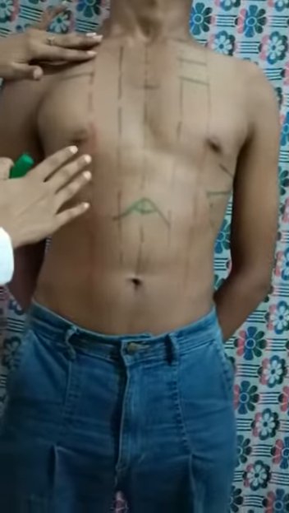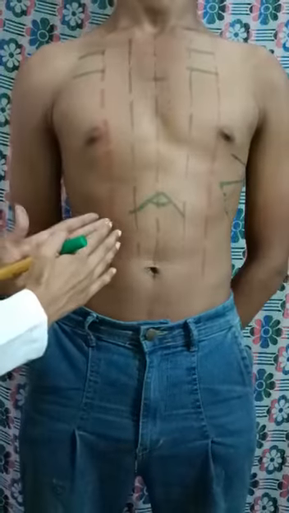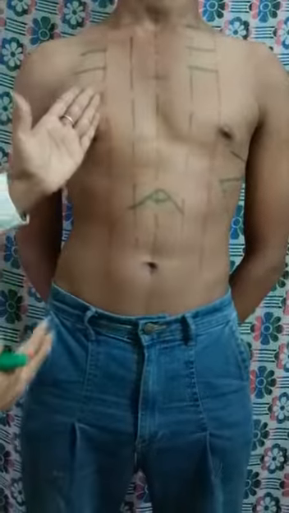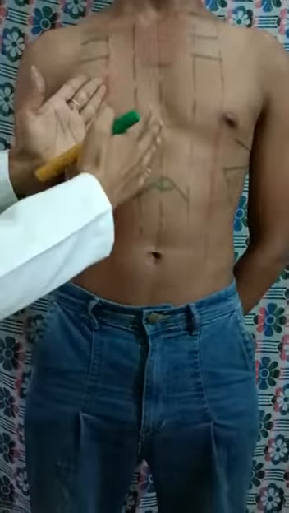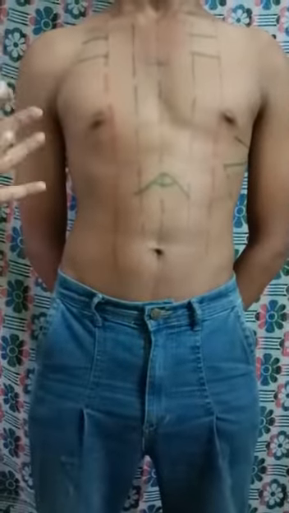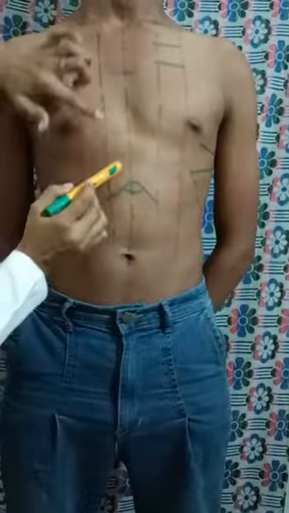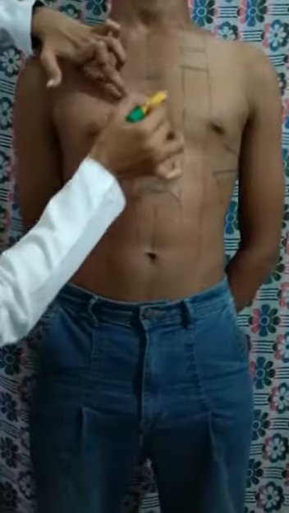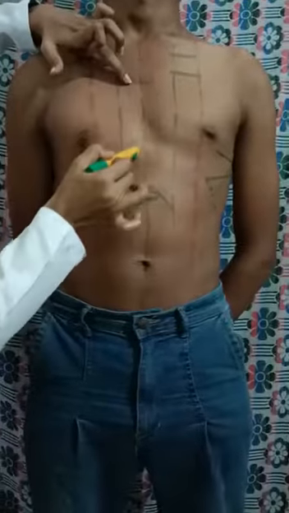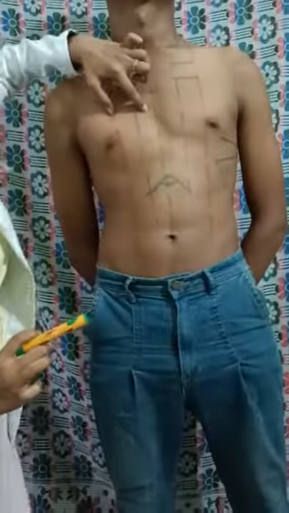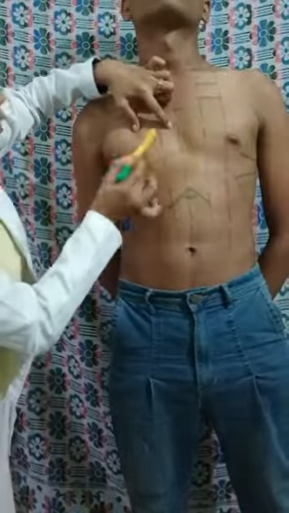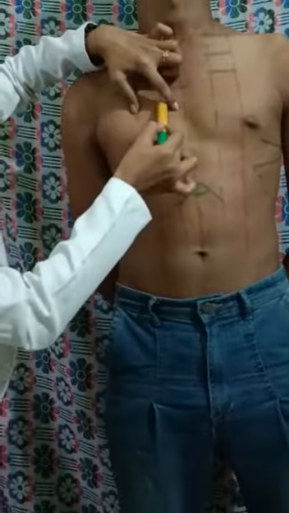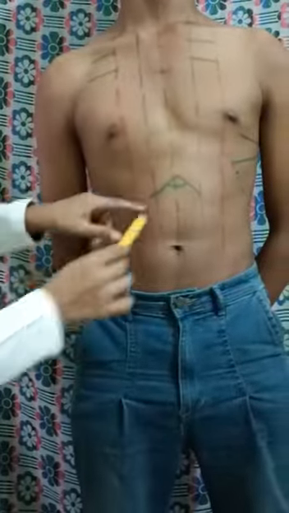And there is also a line which is called the parasternal line. The parasternal line is the line between the mid-clavicular line and the sternal line. The sternal line is present at the end of the sternum. This is the midline of the sternum, but this is the end of the sternum here. The lines present at the end of the sternum are called sternal lines. Between the sternal line and the mid-clavicular line, there is a line present. This is called the parasternal line.